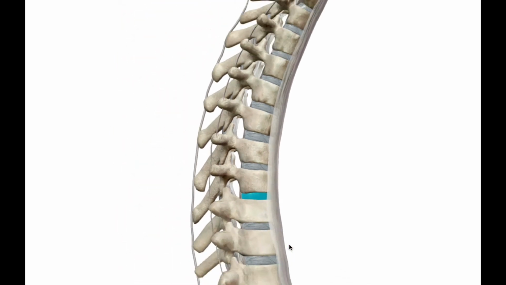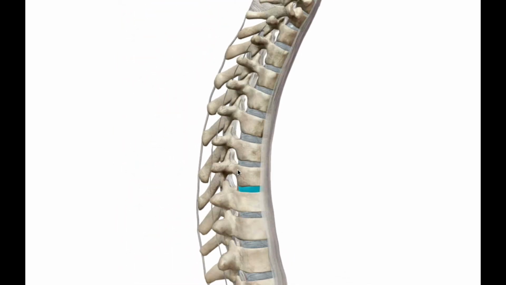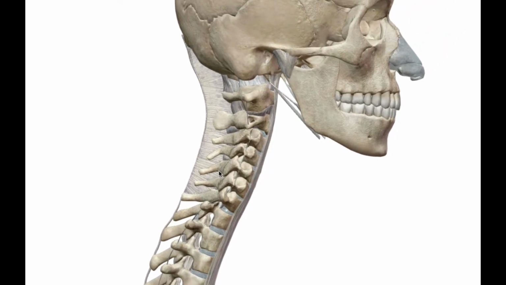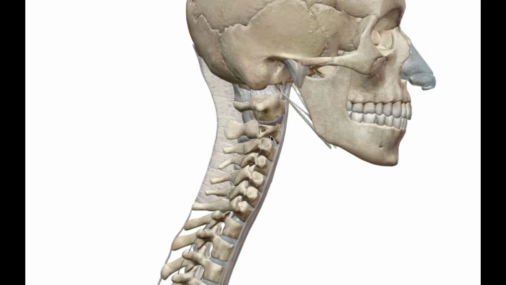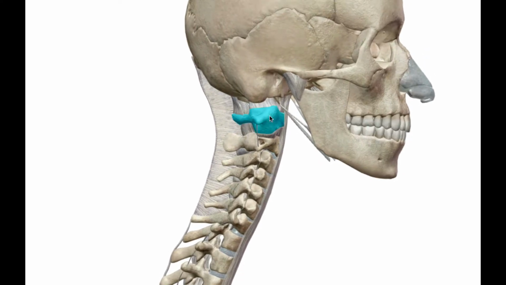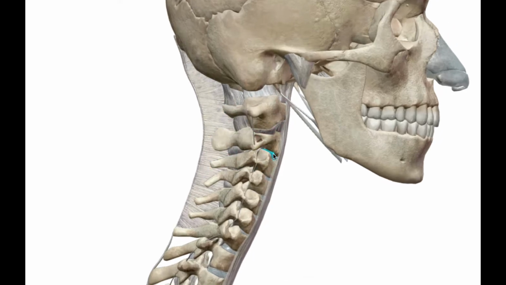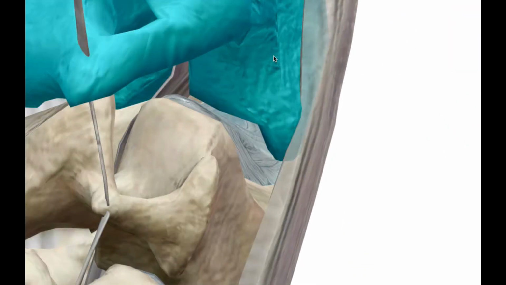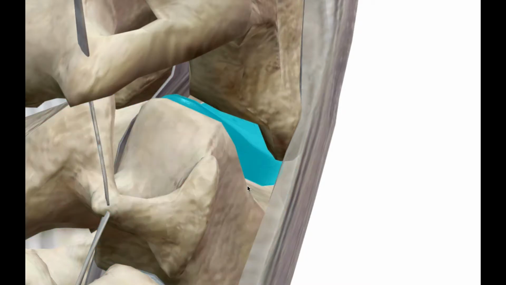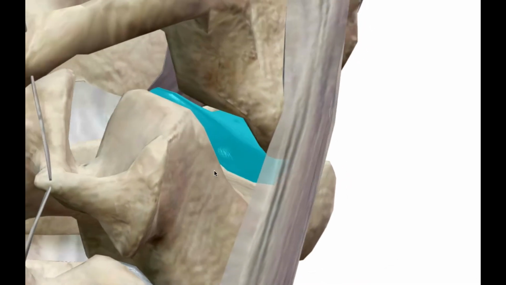Now let's back up just a bit so you can see where this starts, because not every single vertebrae has an intervertebral disc. In fact, the first intervertebral disc you will find is between C2 and C3. Here's C1, here's C2, and here's C3. So let's zoom in. Between C2 and C3, the axis and the C3 vertebrae, you have the intervertebral disc right there, and that's the first one.